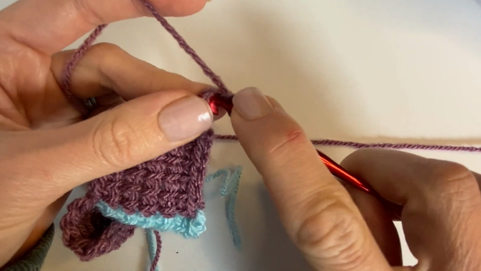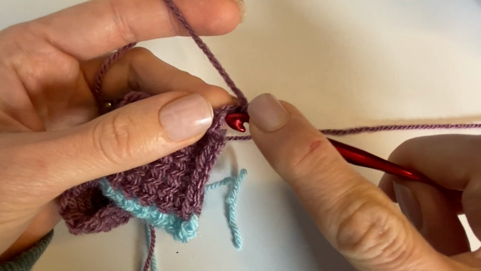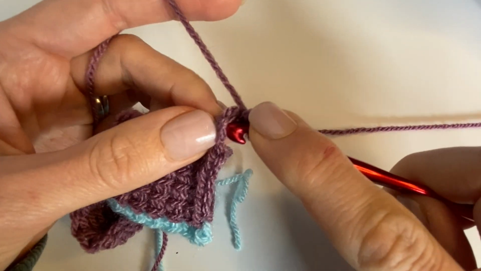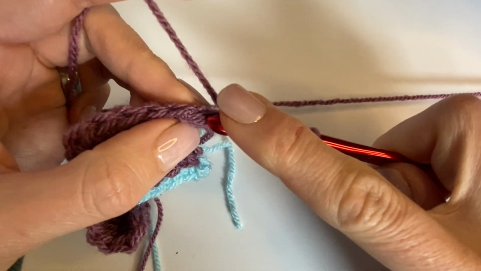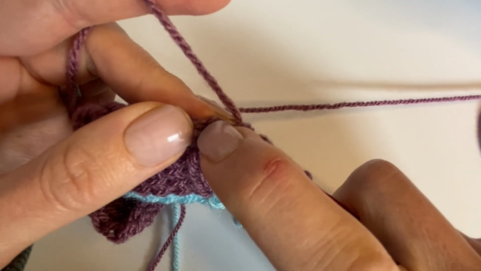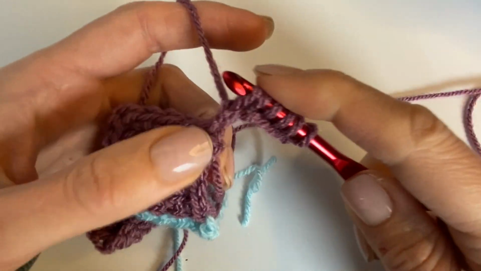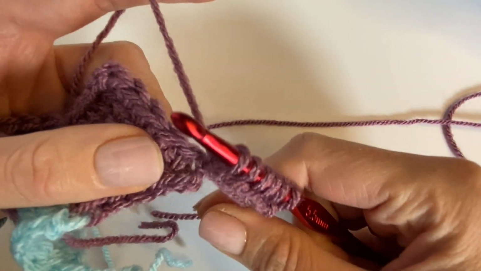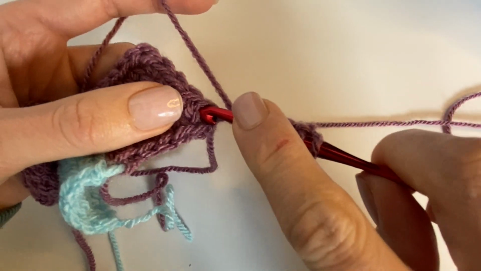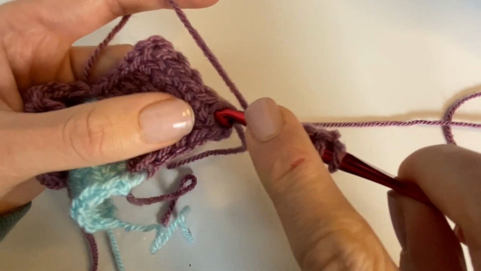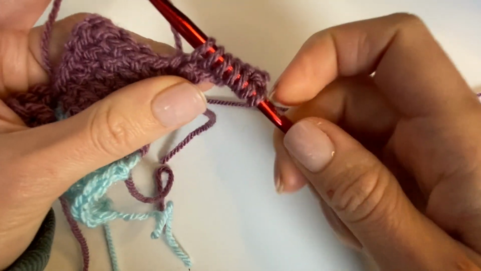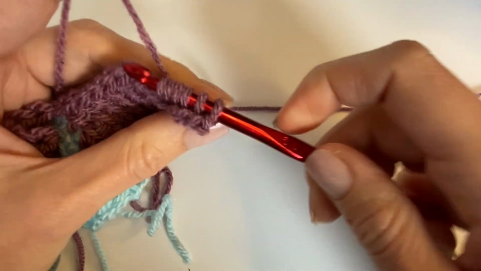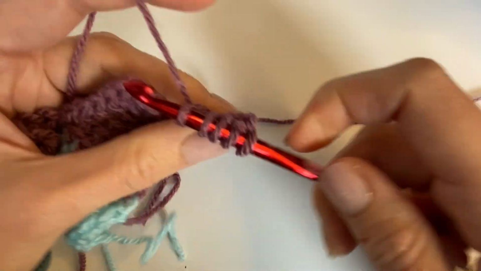So you're going to pull up 6 loops like this. That's 5. 6 is the final one of the chain, and then the 7th one is into the previous square. Then you've got your 7 loops. So then we yarn over and we pull through 2 all the way across.